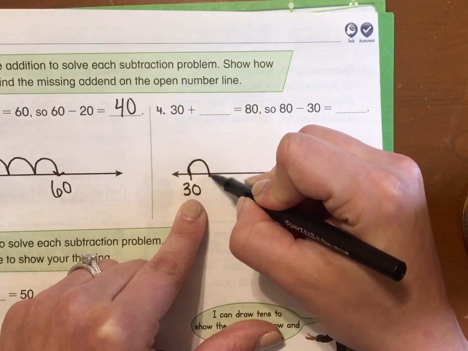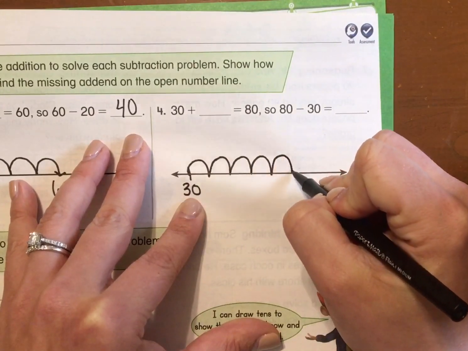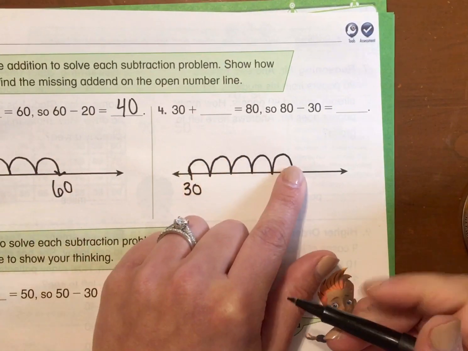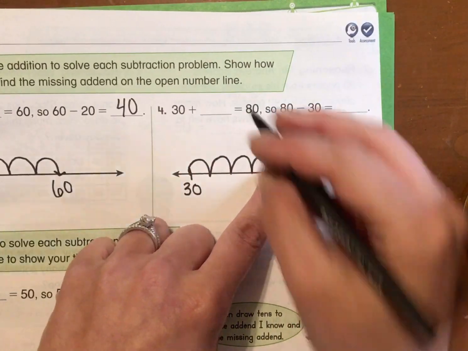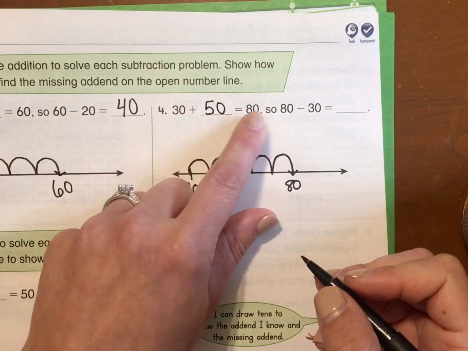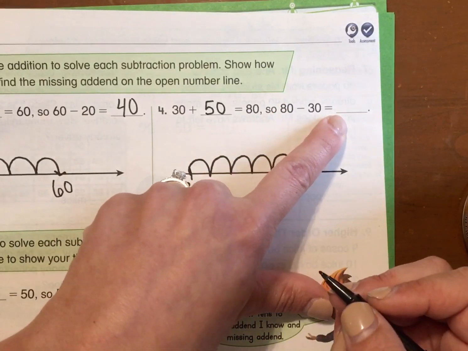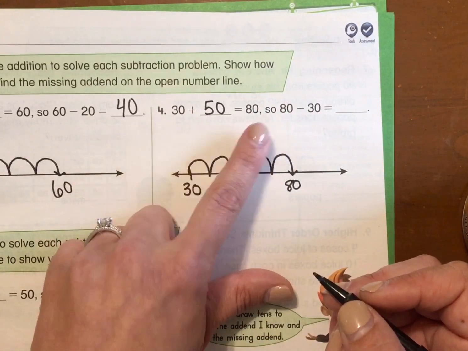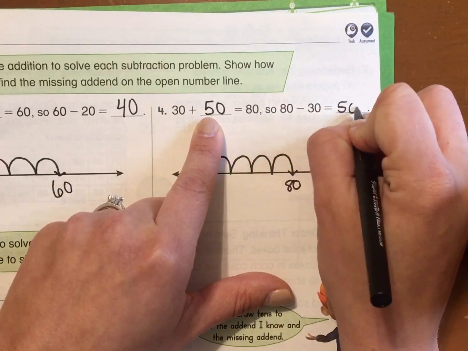30, 40, 50, 60, 70, 80. I've landed in the right spot. Let's see how many tens it took me to get there. 10, 20, 30, 40, 50. So 30 plus 50 equals 80. So 80 minus 30 equals... Check out that fact family. What's missing? 80, 30, 50. 80 take away 30 equals 50.